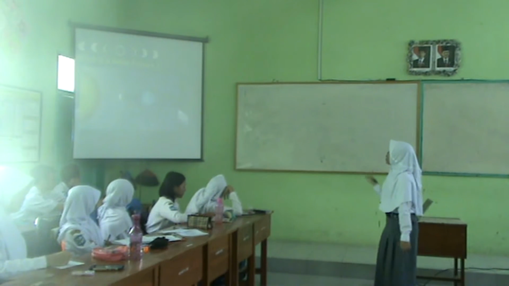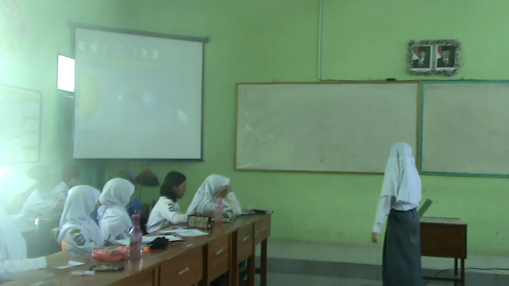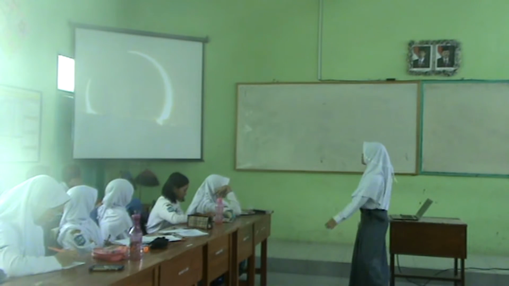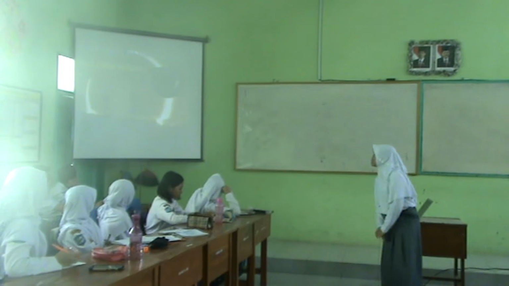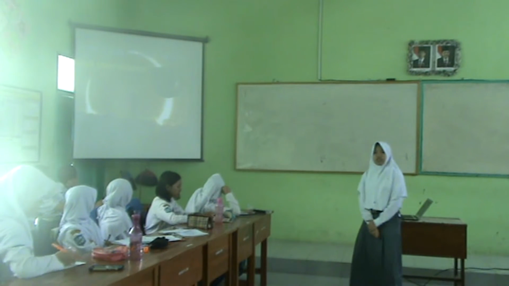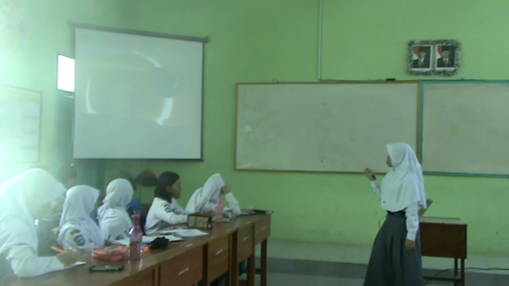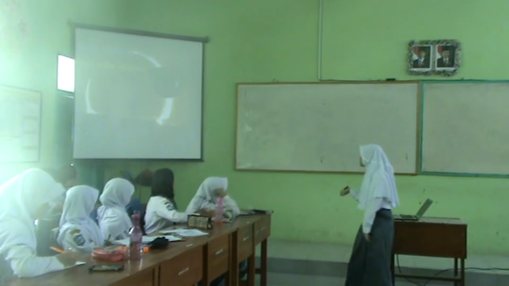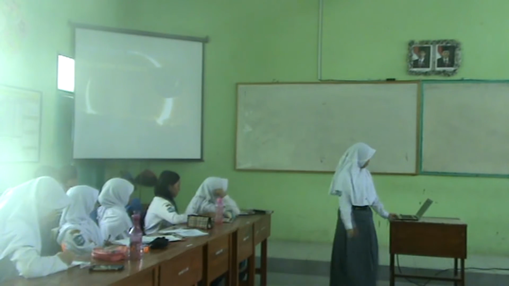The penumbra is where the sunlight is partially obscured. We have four types of solar eclipse. The first one is the total solar eclipse. During a total solar eclipse, the moon casts its umbra over the earth. Totality may last as long as 7 minutes 31 seconds.